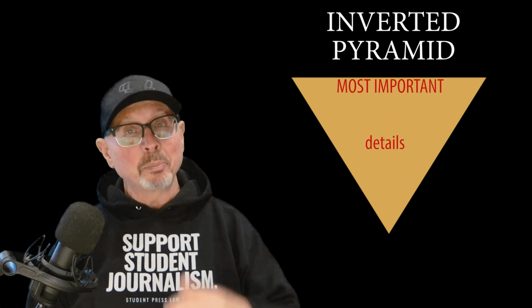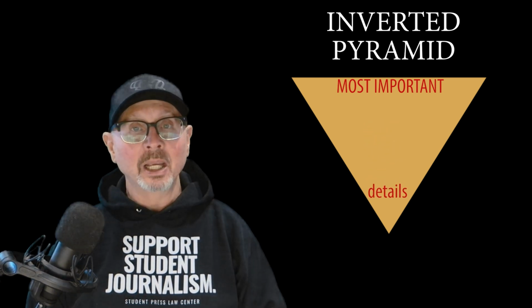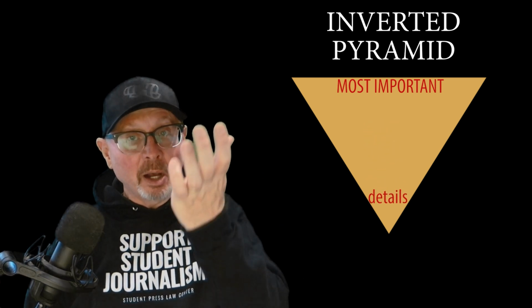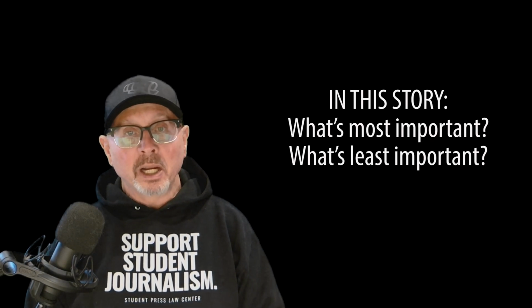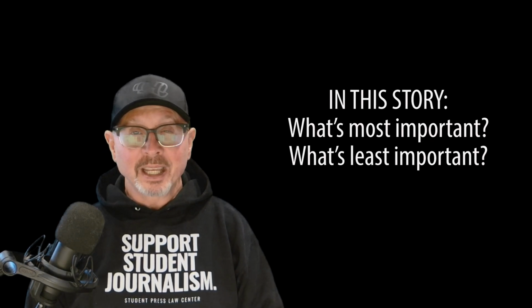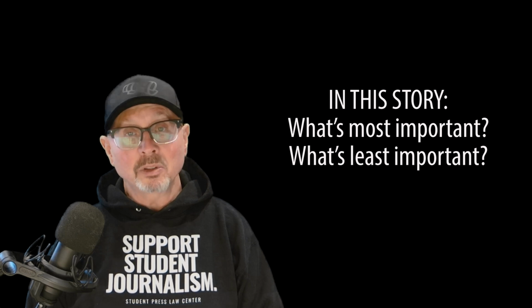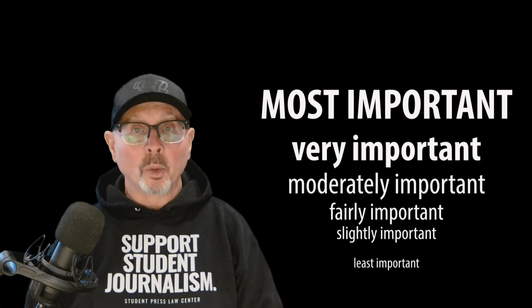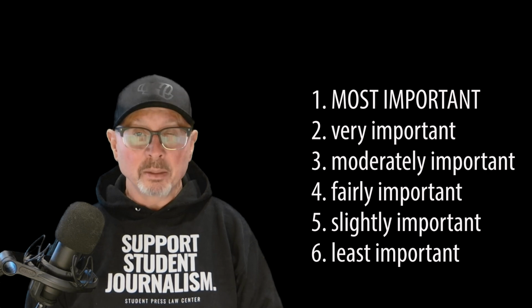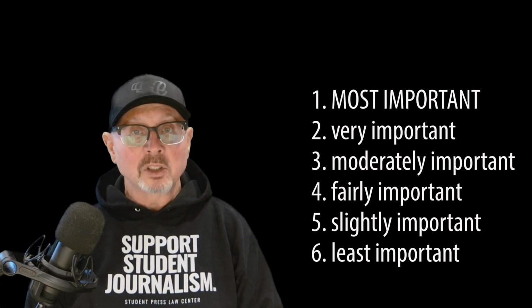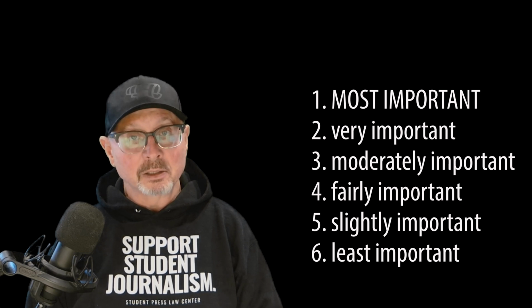So we push the less important details down the story and the more important details up the story, toward the top. A critical element of writing with the inverted pyramid is starting by thinking through what information is most and least important, and then ordering them from most to least. It's wise to always write at least a simple outline and in the order that starts with the biggest points, then works its way down to smaller and smaller details.